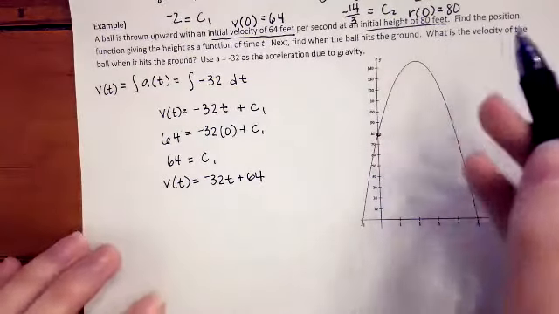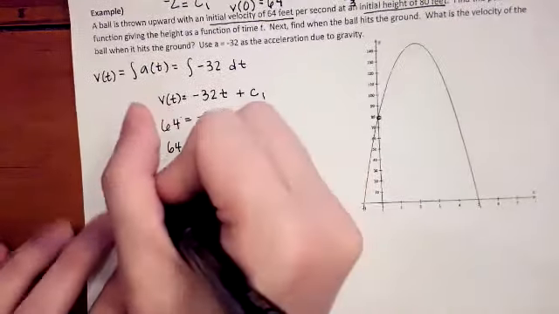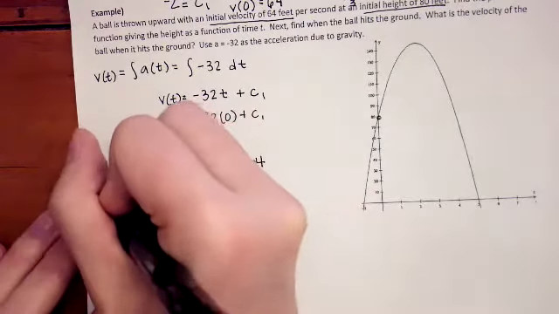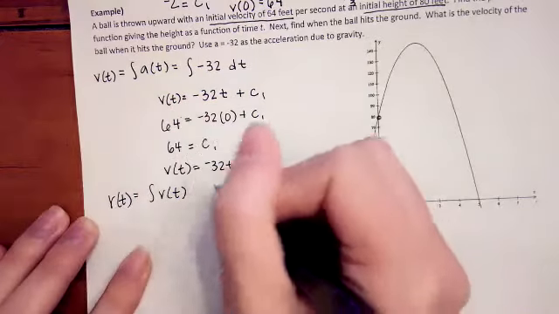Okay, they asked us to find position. So we're going to take the integral of velocity. That will give us our position r of t.